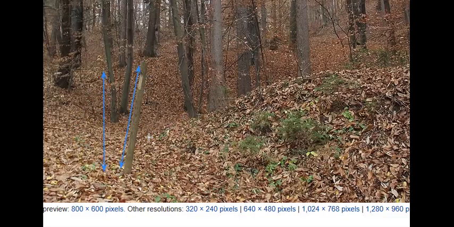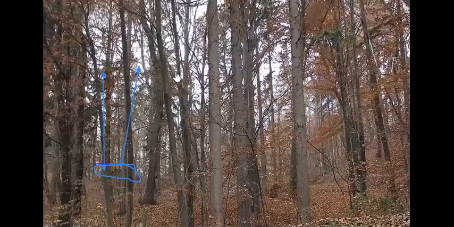So maybe down here at the base of it, where it enters the ground, the soil is loose, as one might expect in a forest, or it may have been hit by something. Maybe some animal ran into it or something like that.